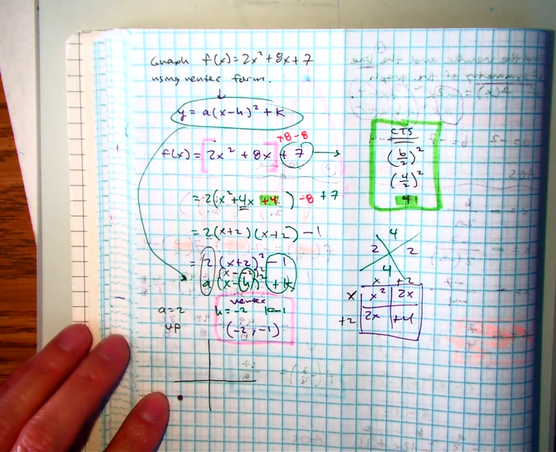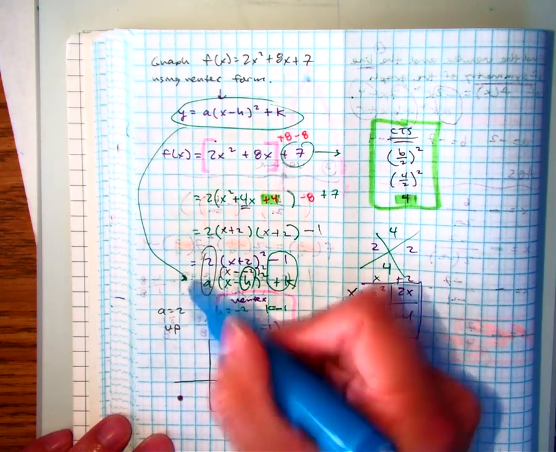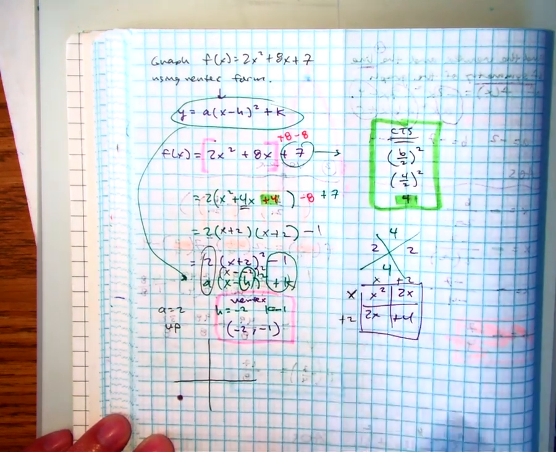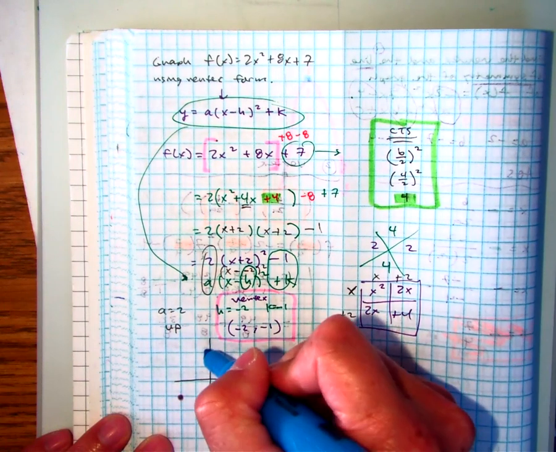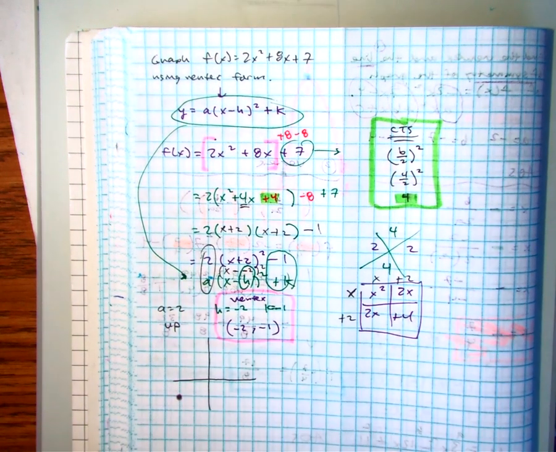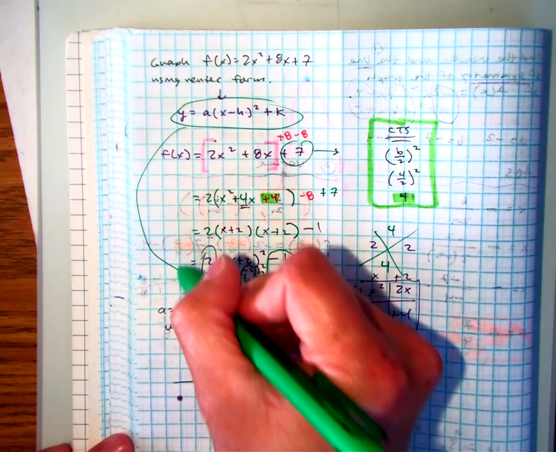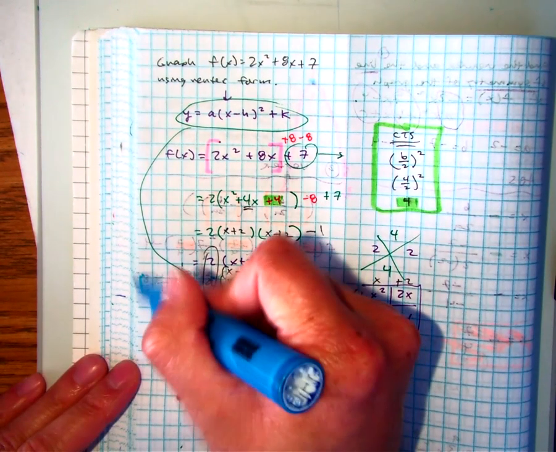Here, we're doing it a little bit differently. I know that my y-intercept is 7. Making your x value 0, that becomes 7. So 2, 4, 6, 7. My graph's probably going to look something like this. Remember, my graph is folded in half on the vertex itself.